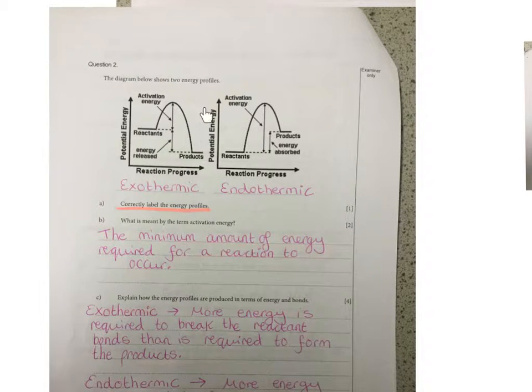Then it asks you to talk about activation energy, which is this hump here and that hump there. What is meant by the term activation energy? The minimum amount of energy required for a reaction to occur. So the minimum amount of energy required for a reaction to take place.